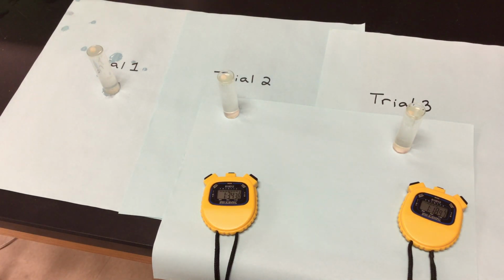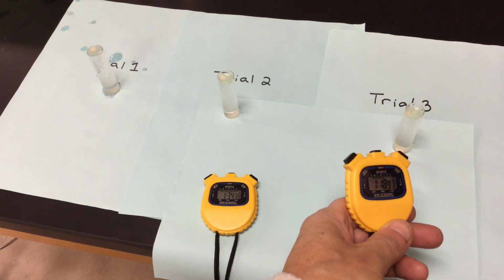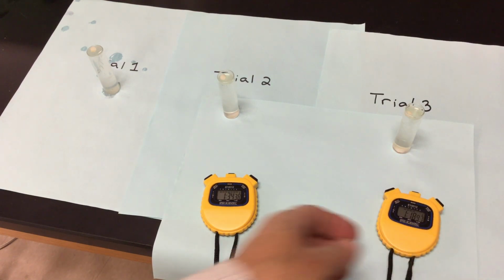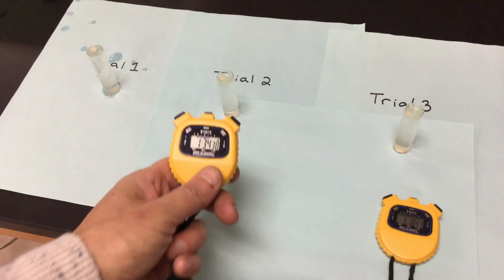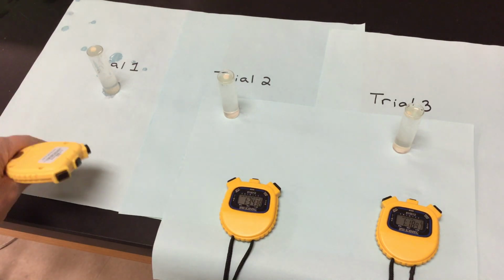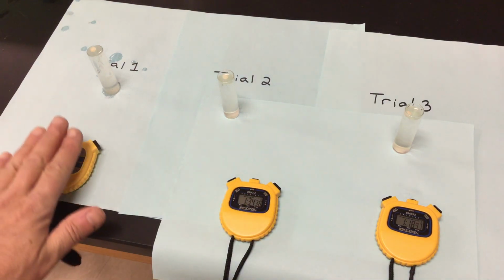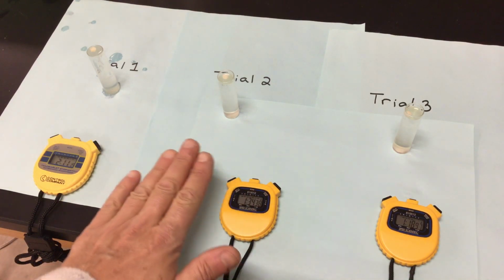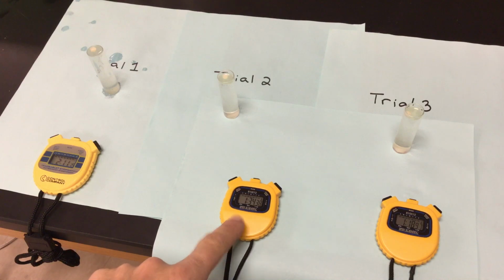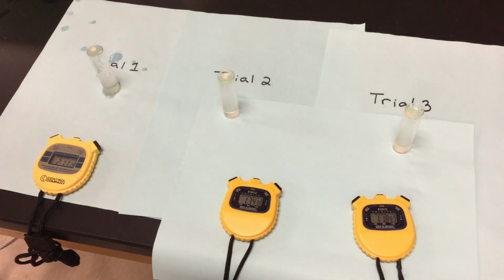Okay, so what we have, if we're looking at trial number 3 for pH of 9, my time there, 118. My second trial was 134. My first trial, because we put that one in first, was 2 minutes and 11. So trial number 1 for pH of 9, 211. Trial 2 for pH of 9, 134. Trial 3, 118. So I'm going to write those down on my data chart real quick.